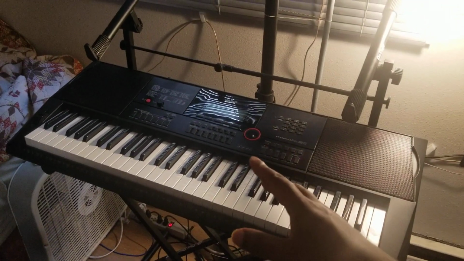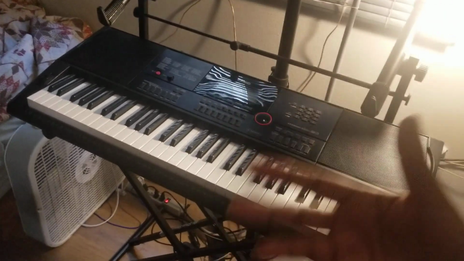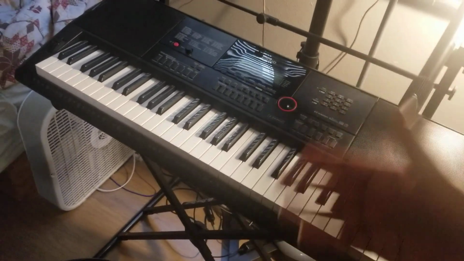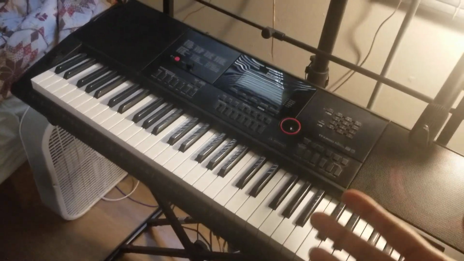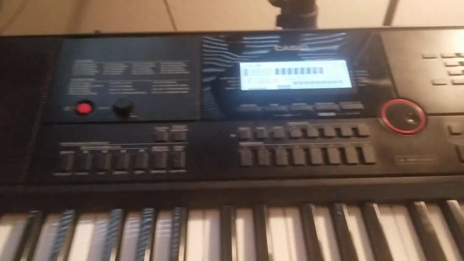If you have this keyboard, I advise you to do this with me at the same time. This way, it'll be very easy to learn how to do this. Hopefully, you don't get lost and whatnot. So, with that being said, let's get started. I'm going to turn on my keyboard.